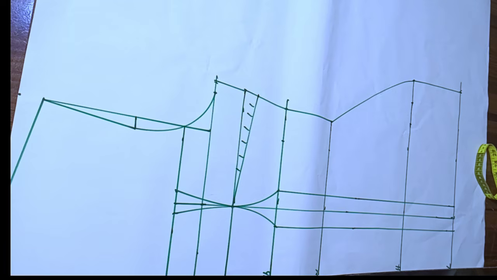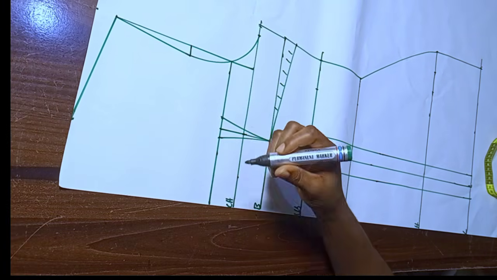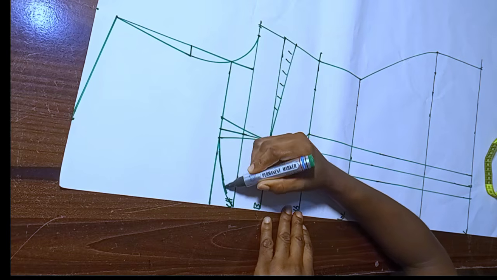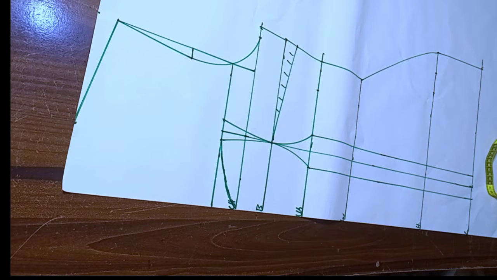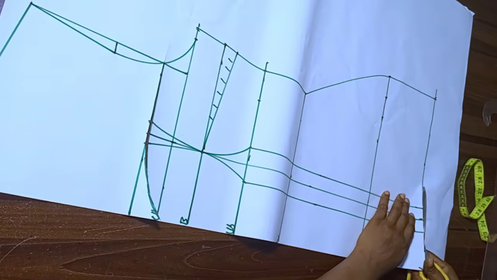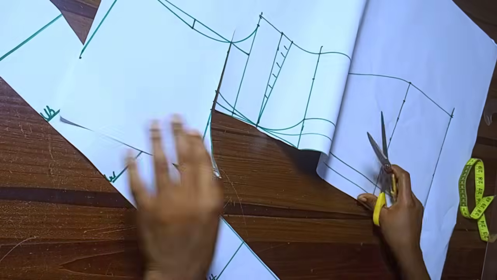If you want to leave it this way, that is your neckline, it is okay. But if you want to give it a sweetheart neckline, just go ahead and connect from your chest line to your over bust this way. And this is it for the front part. So the next thing is to cut it out. Just watch what I am doing.